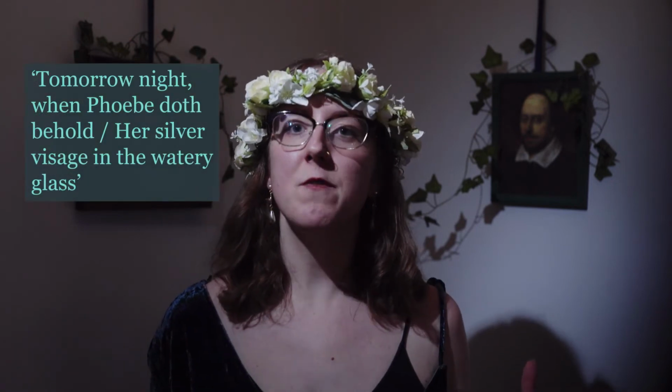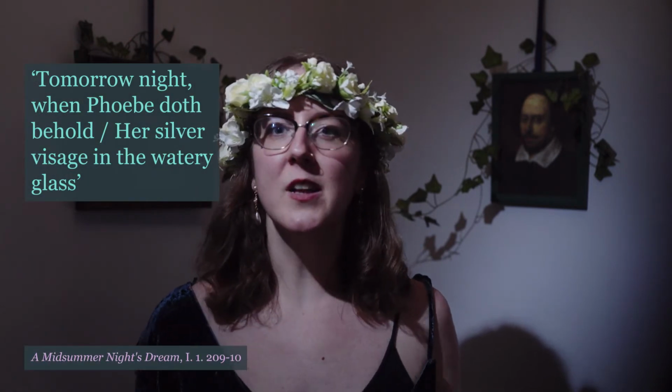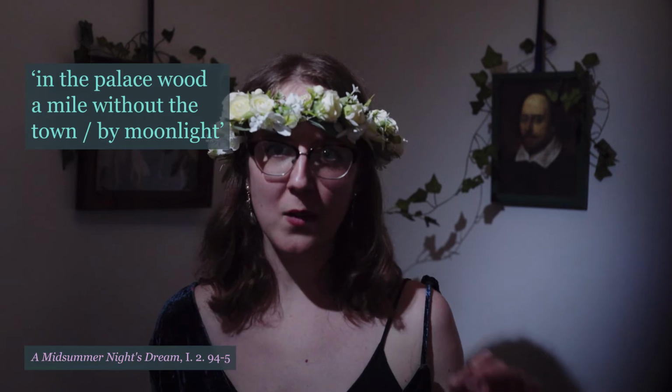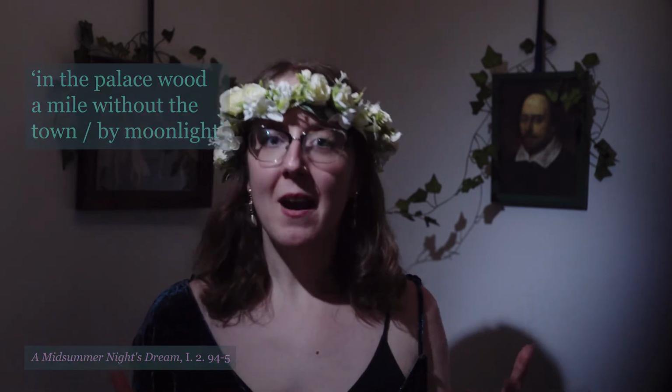Hermia and Lysander explain their plan to elope with reference to the moon, saying that they will leave tomorrow night "when Phoebe," that's the moon, "doth behold her silvery visage in the watery glass." Peter Quince asks his actors to meet him in the palace wood a mile without the town by moonlight, and the fairy king and queen meet under the moon, their exchange opening with Oberon's famous line, "Ill met by moonlight, proud Titania." And this is only in Act 1 and the very beginning of Act 2. So there's this sense that the moon is observer to each of the three groups, the lovers, fairies and mechanicals.